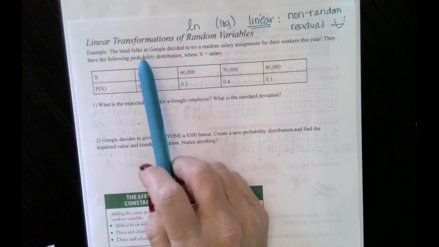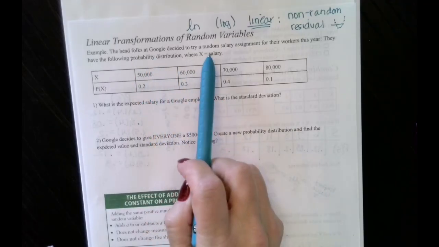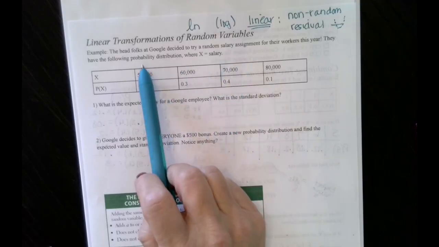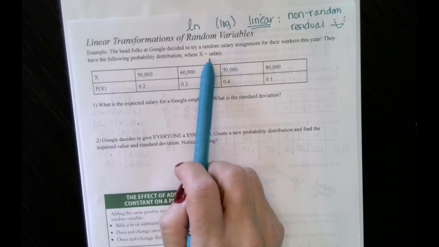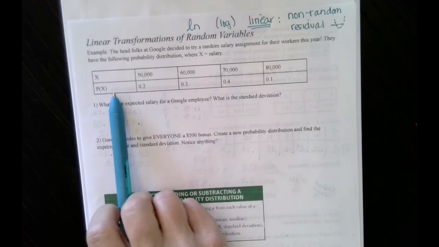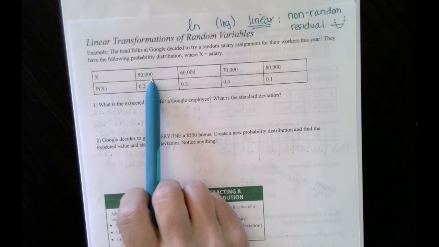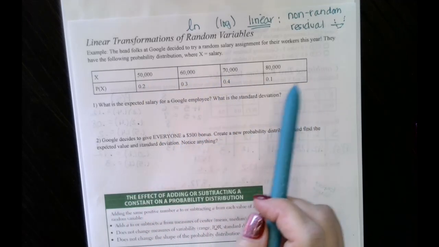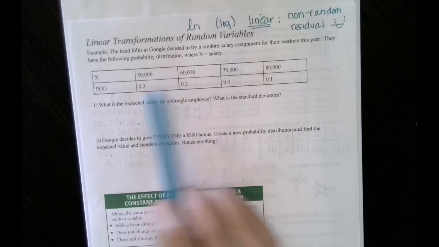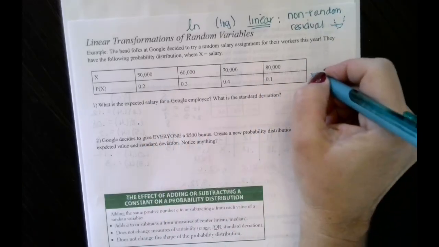So this says, the folks at Google decide to try a random salary assignment for their workers this year. They have the following probability distribution where X is salary. So we have these different salaries and we have these different probabilities here. So this is the probability of a $50,000 salary and 60, 70, and so on, okay? And just to check this, I have 4, 5, 6, 7, 8, 9, 1. So this probability all adds up to 1.